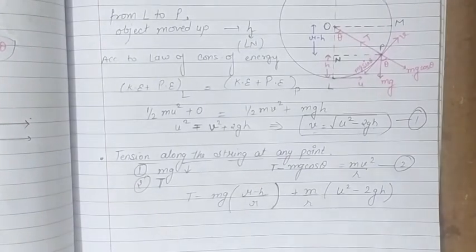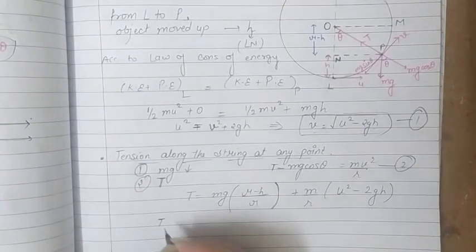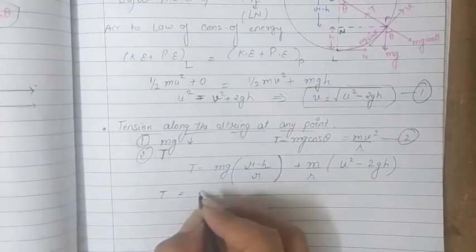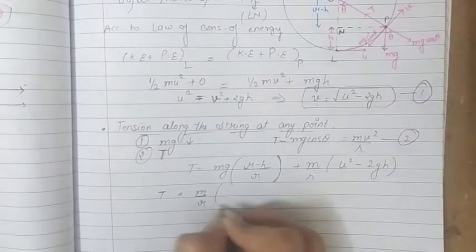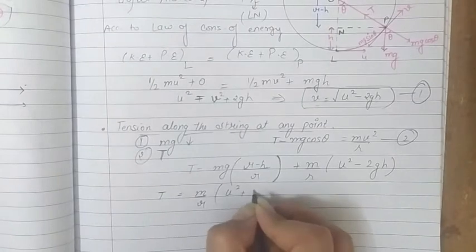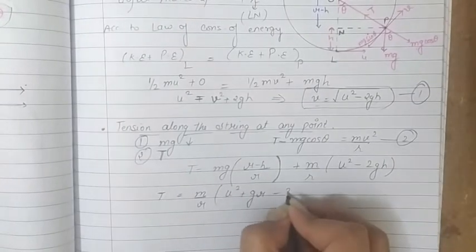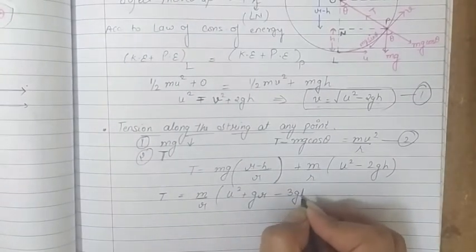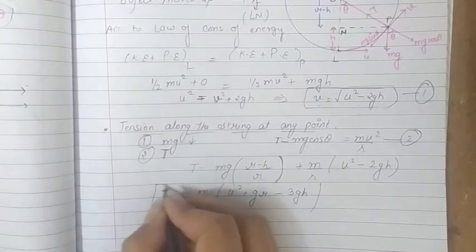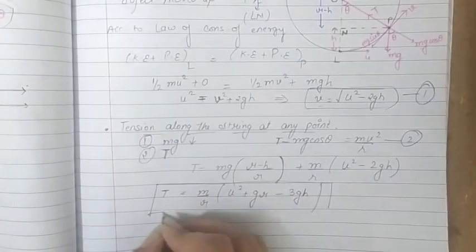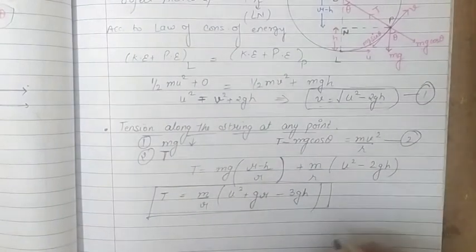Okay, so on solving this we get the tension at point P, and it will be m upon r into u square plus gr minus 3gh. Just by solving these two values we can get the value of tension along the string at point P.